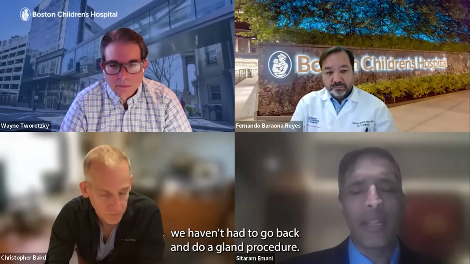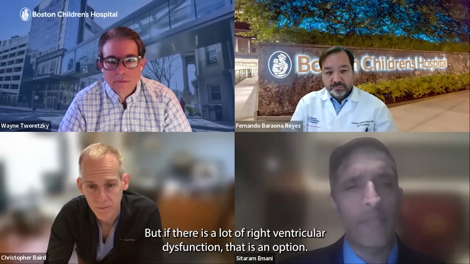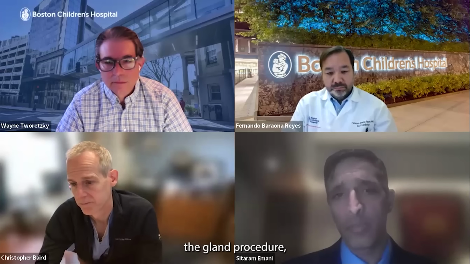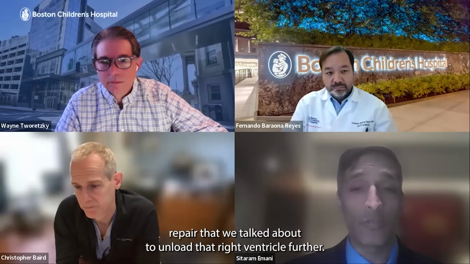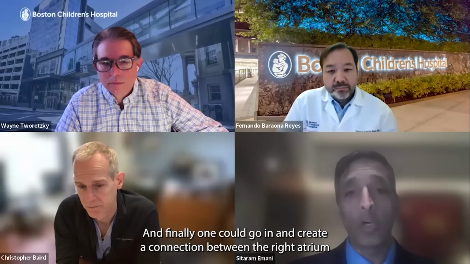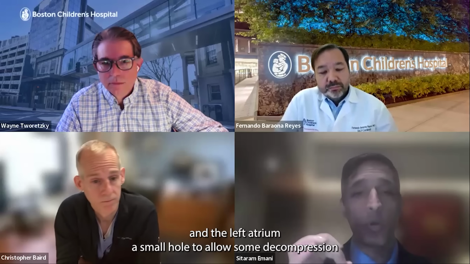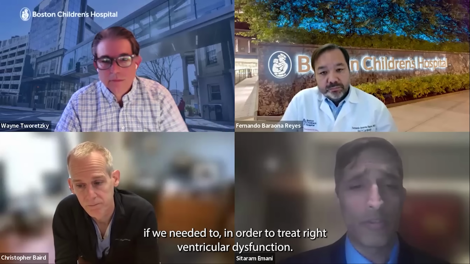So far, we haven't had to go back and do a Glenn procedure, but if there is a lot of right ventricular dysfunction, that is an option. We could go back and unload the right ventricle a little bit by doing the Glenn procedure, the 1.5 ventricle repair that we talked about, to unload that right ventricle further. And finally, one could go in and create a connection between the right atrium and the left atrium, a small hole that allows some decompression if we needed to in order to treat right ventricular dysfunction.